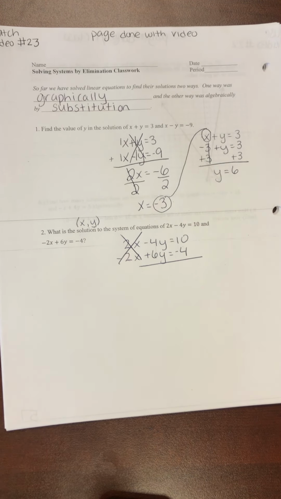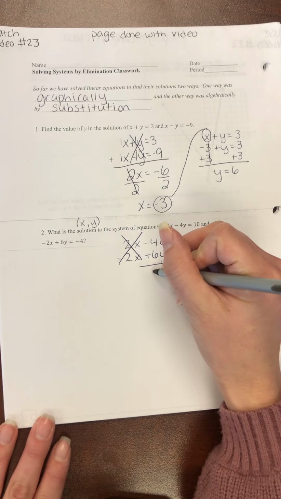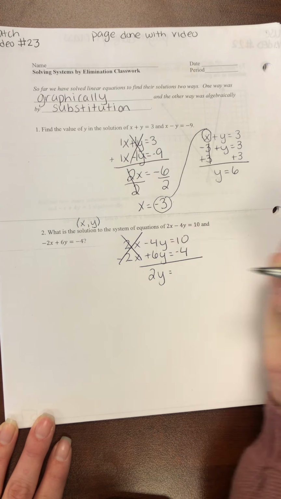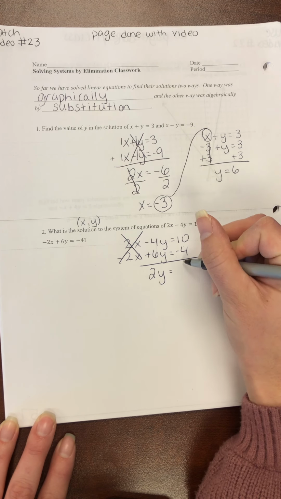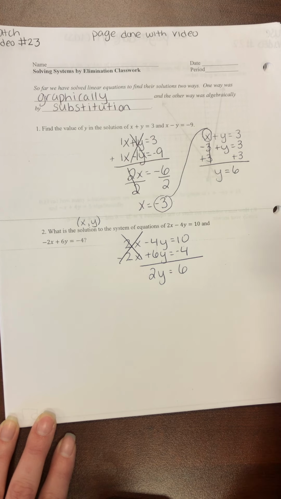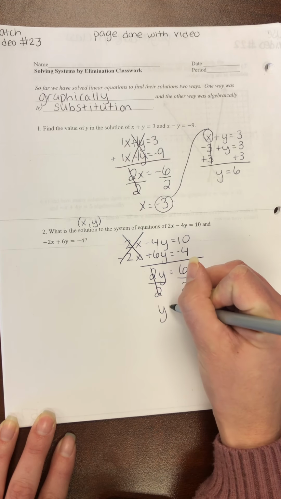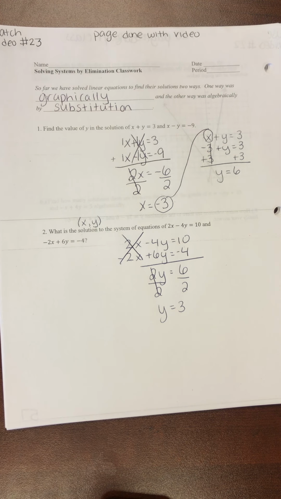So now we go through and we combine like terms. So negative 4y plus 6y will give us 2y. And then 10 plus negative 4, or 10 minus 4, is 6. I'm solving for y, so I divide each side by 2, and y equals 3.